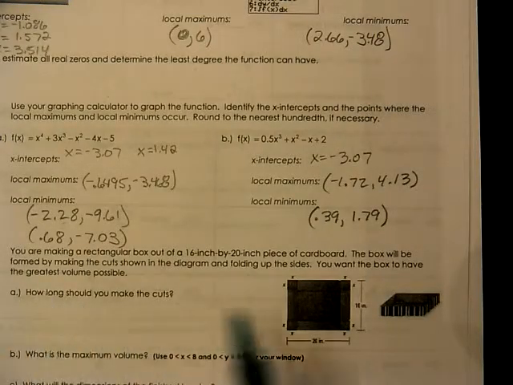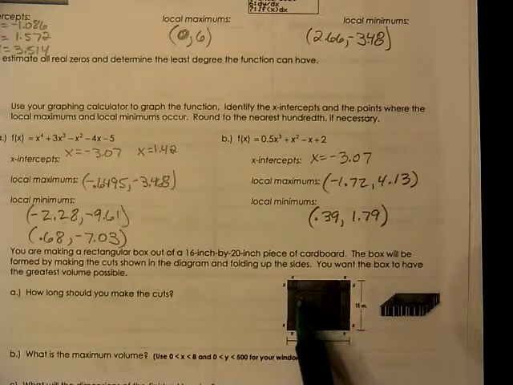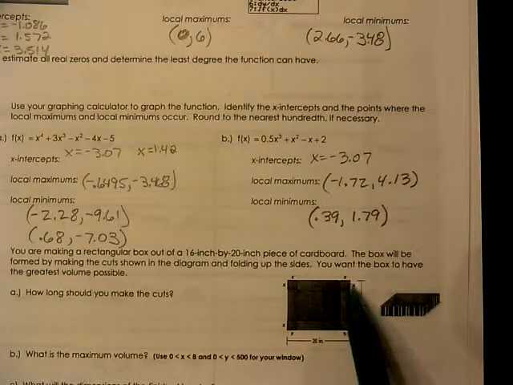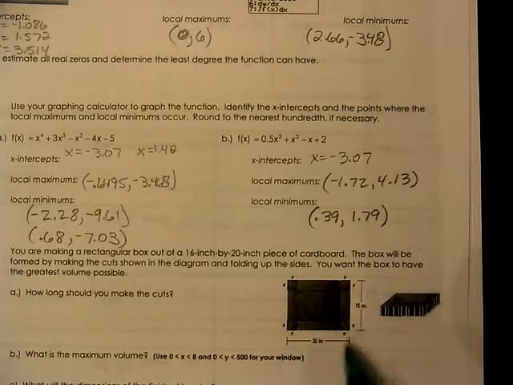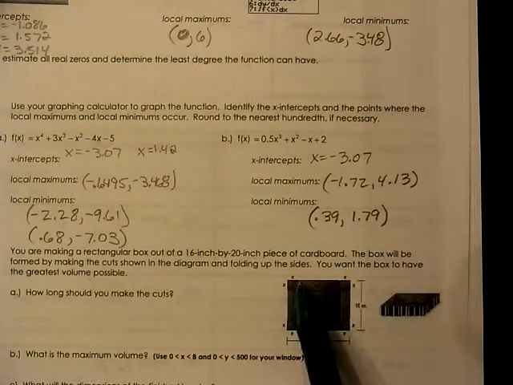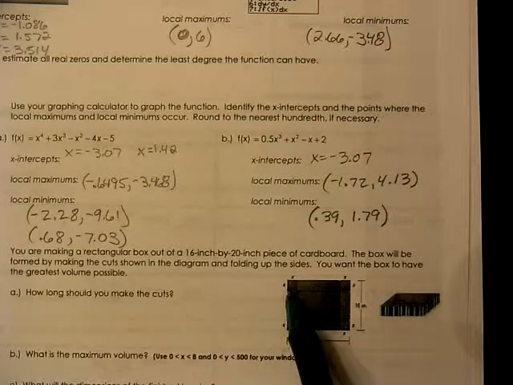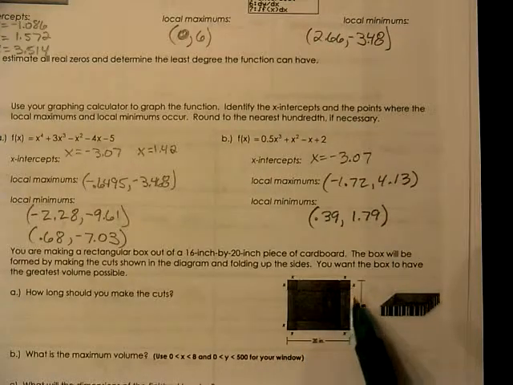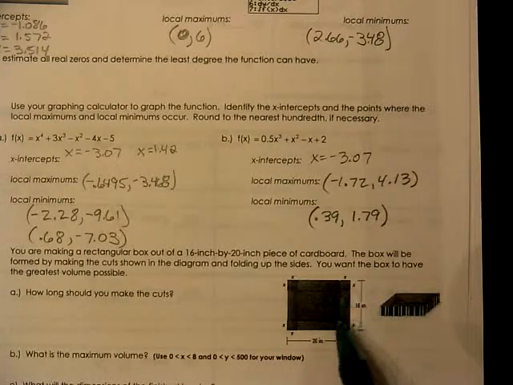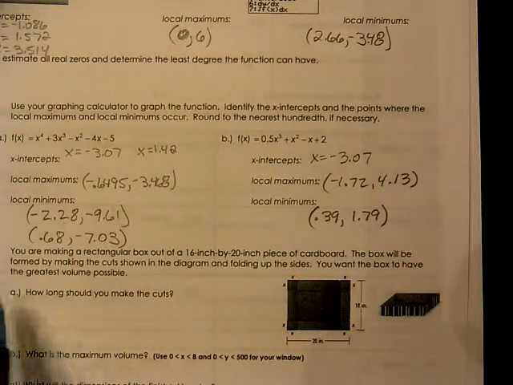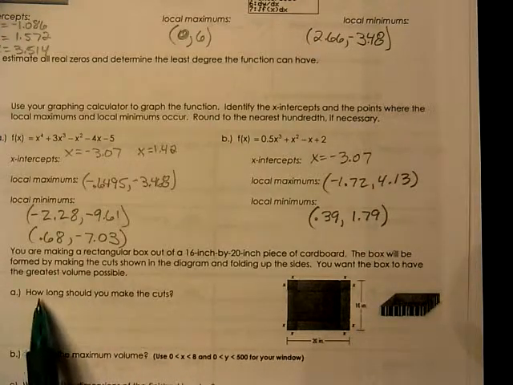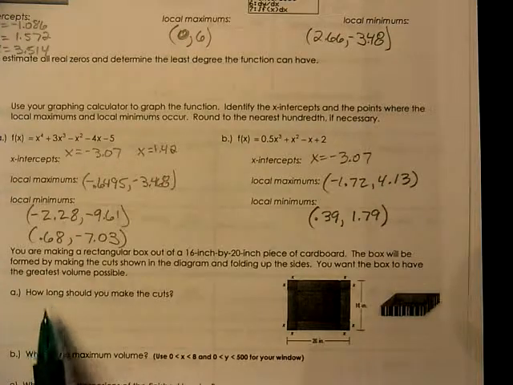Next, we're going to look at this piece of cardboard. It's 20 inches wide by 16 inches, the length and width of 20 and 16. We're going to cut into it so that we can fold up the edges. We're going to cut in the same amount, so it's a length of x. How much should we fold up the box, essentially what we're cutting into it so we can fold it? How far in should we cut it? That's what we're trying to determine. We're trying to maximize the volume.